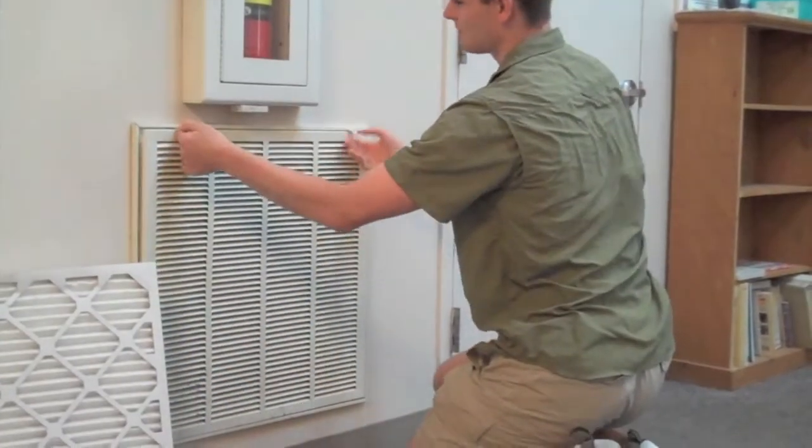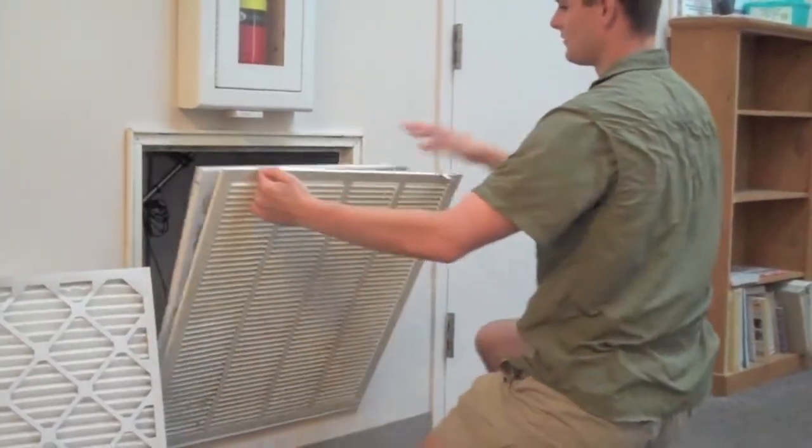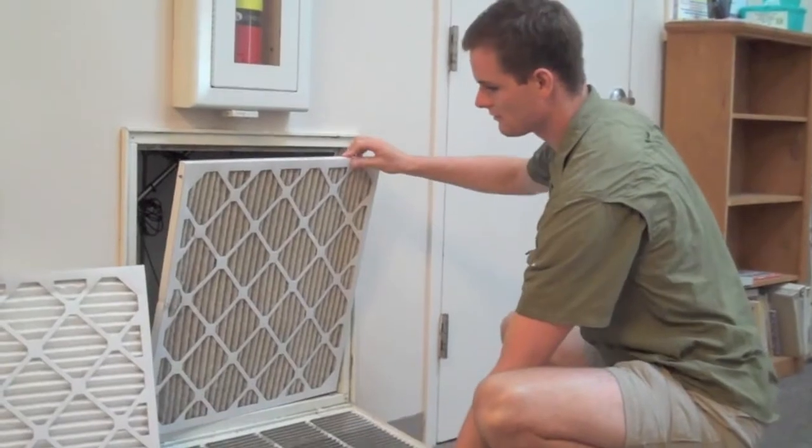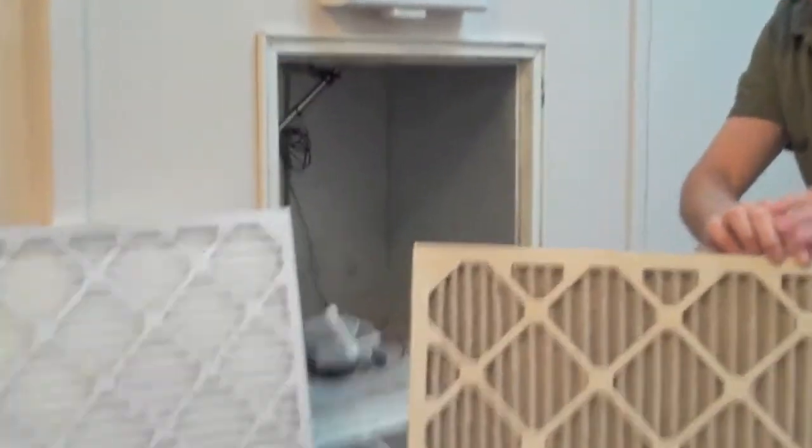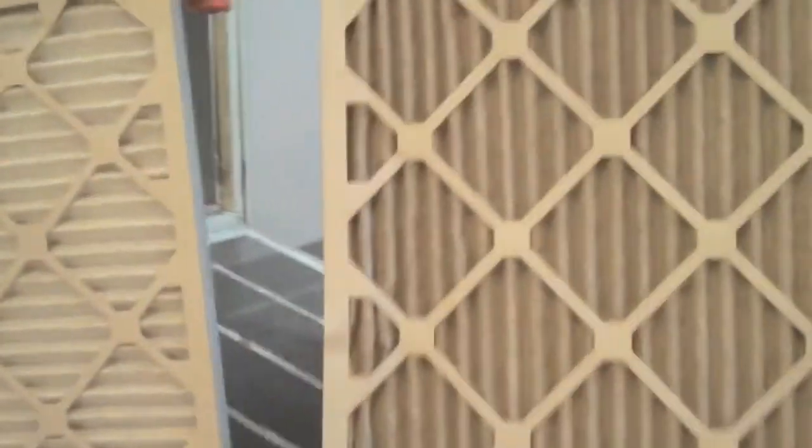AJ's opening up the intake filter return for the HVAC system. He's pulling out the old filter, which is MERV14. Let's compare the colors. You can see it's a little darker than the new one on the left. Air passes through an HVAC filter, and we're able to collect a very, very large sample size. And then we're going to utilize 16S sequencing to study the bacterial communities and metagenomics to study the viral communities in the air.